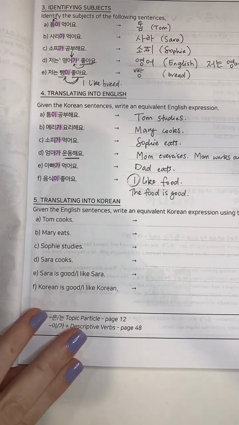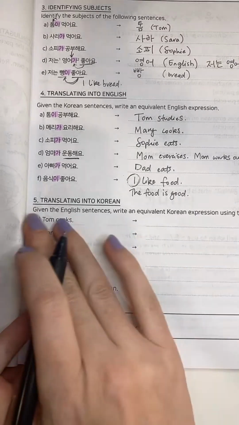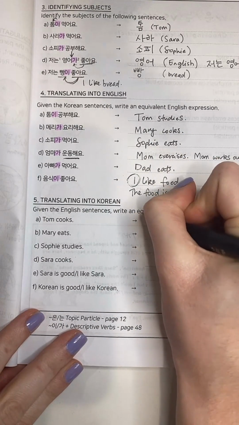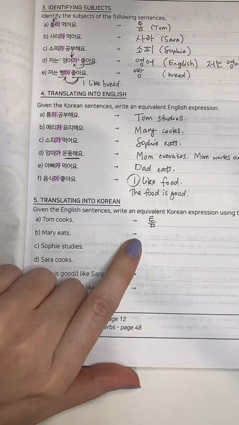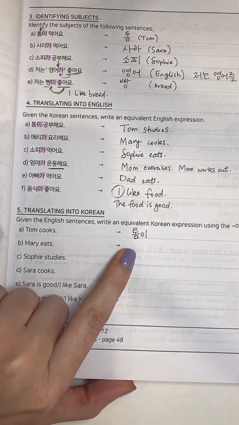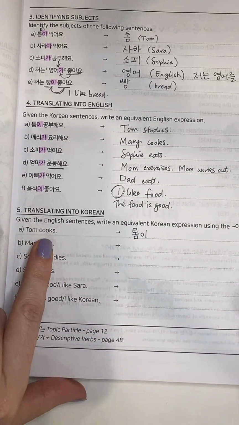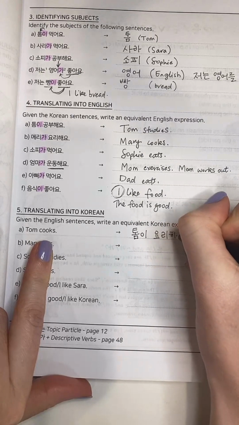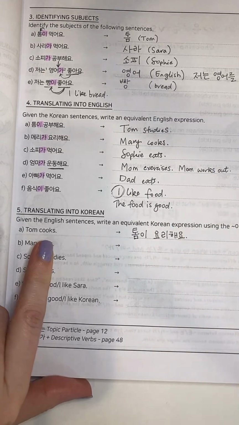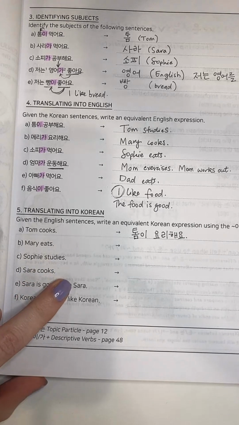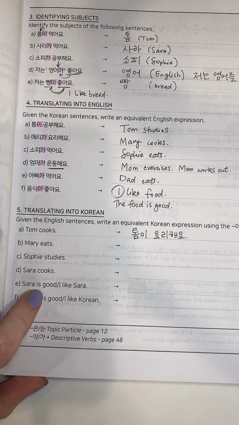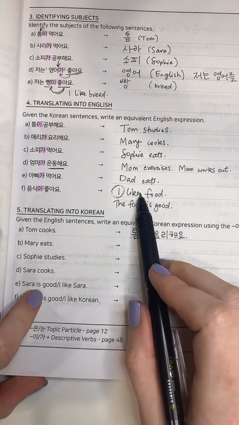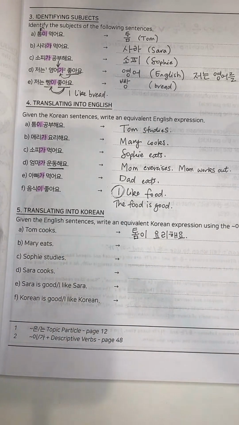The first one, Tom cooks. Tom cooks is, first we have the subject, which is Tom. And because it ends on a consonant, we attach 이. Tom이. And cooks is 요리해요. Tom이 요리해요. Would that sentence be both for I like the food and the food is good? Yes. This sentence could be either situation. Both are good translations for 음식이 좋아요.